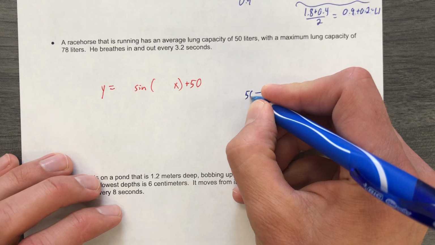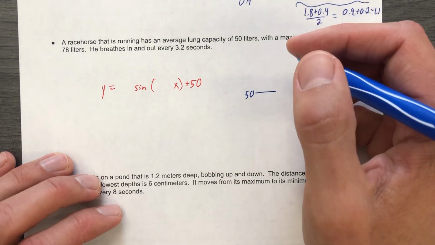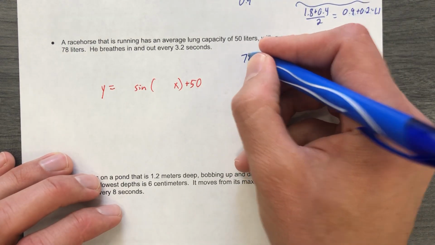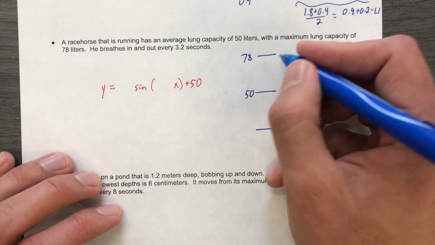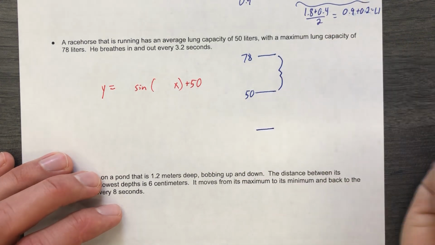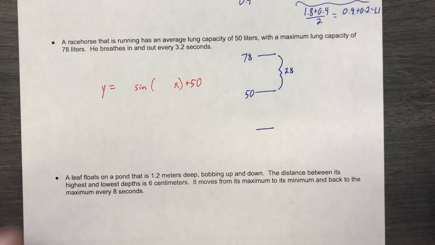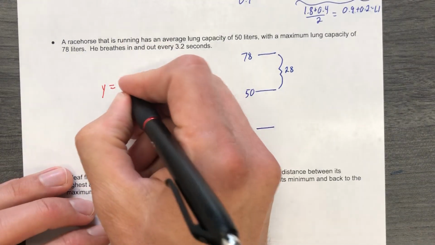If you want to draw the little visual thing, you can. You can be like, oh, there's 50 liters, and we're going to go up to 78, and that's the highest it'll go. Now, we don't know the lowest it'll go, but we can already figure out this right here. That's going to be 28, and there's your amplitude. So we have not found the period.